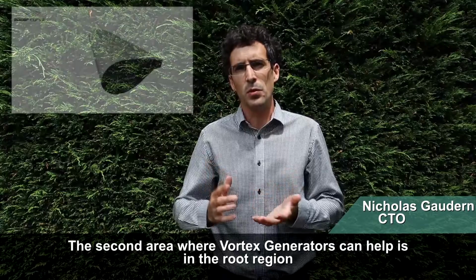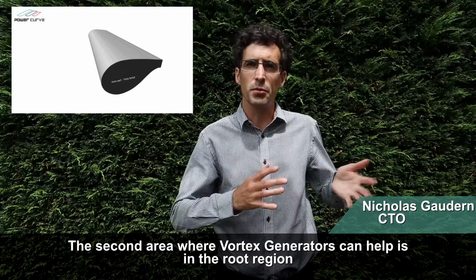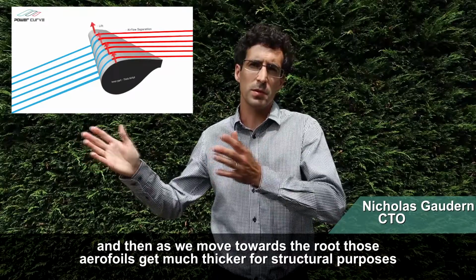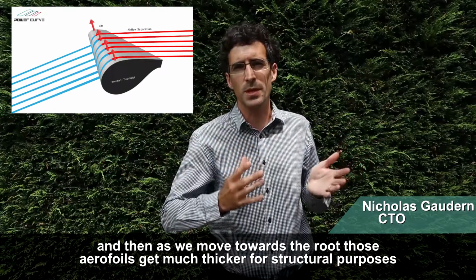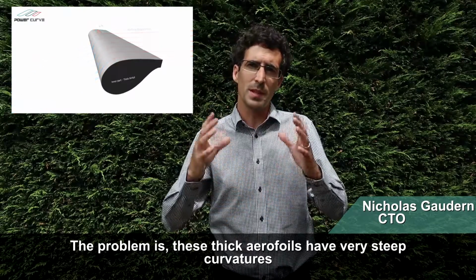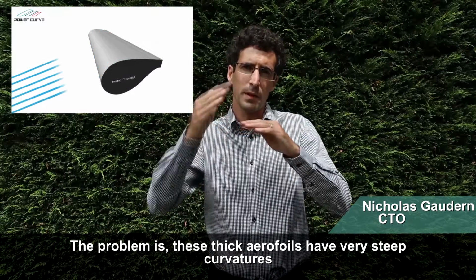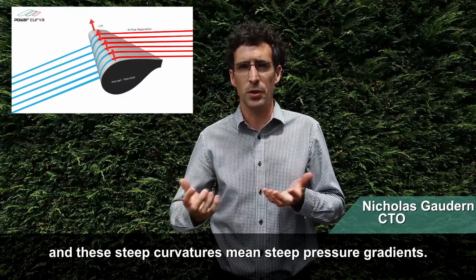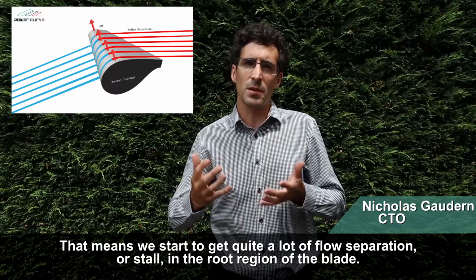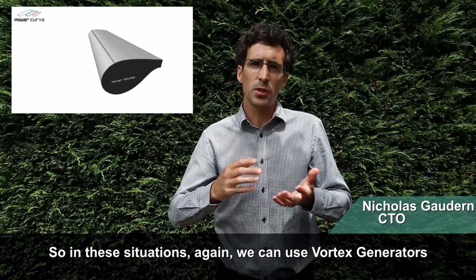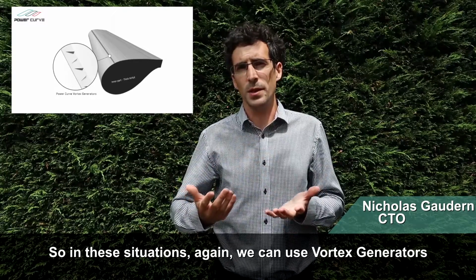The second area where Vortex Generators can help us is in the root region. Towards the tip of the blade we have very thin aerofoils, and as we move towards the root, those aerofoils get much thicker for structural purposes. The problem is that these thick aerofoils have very steep curvatures, and these steep curvatures mean steep pressure gradients, and that means we start to get quite a lot of flow separation or stall in the root region of the blade. So in these situations, again, we can use Vortex Generators.